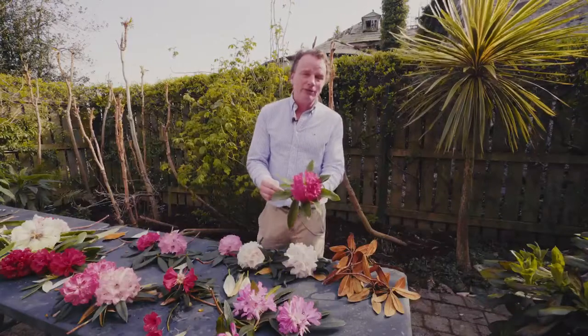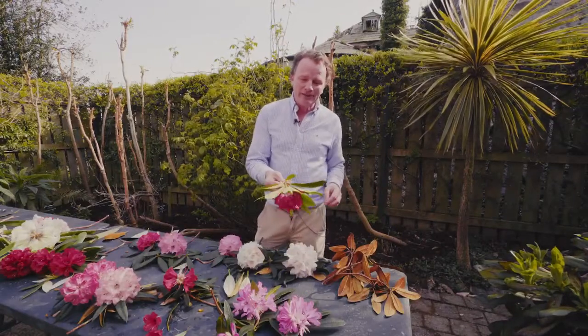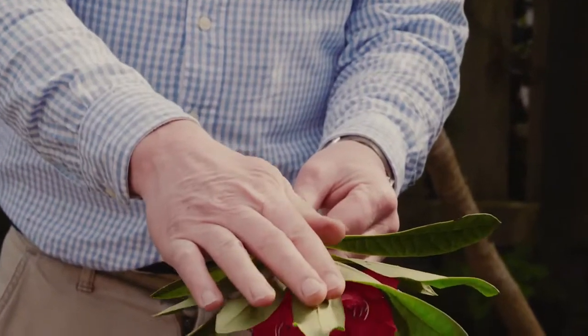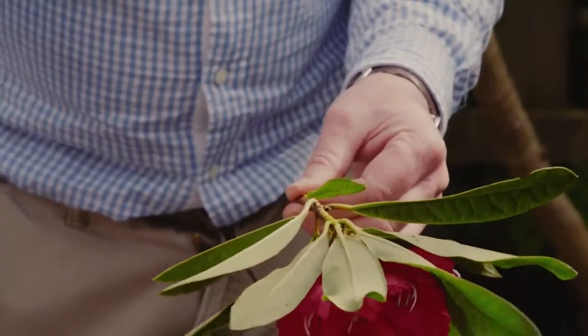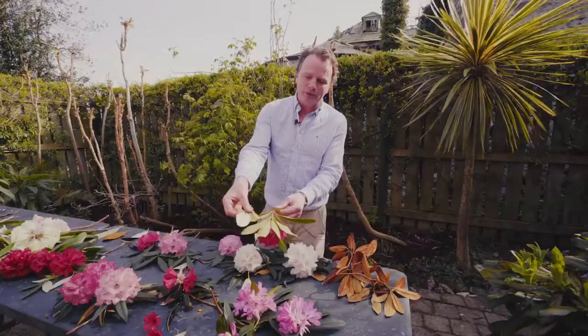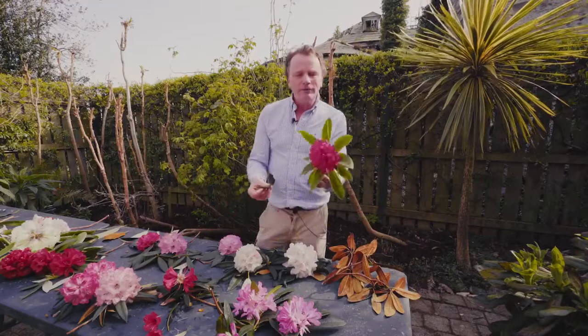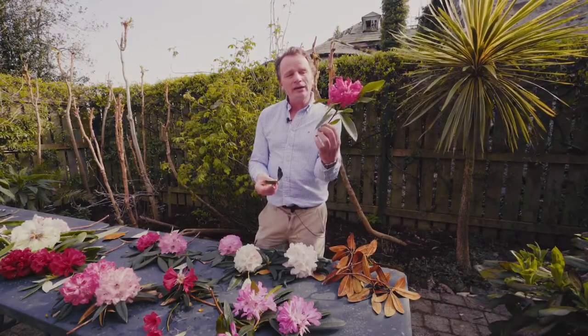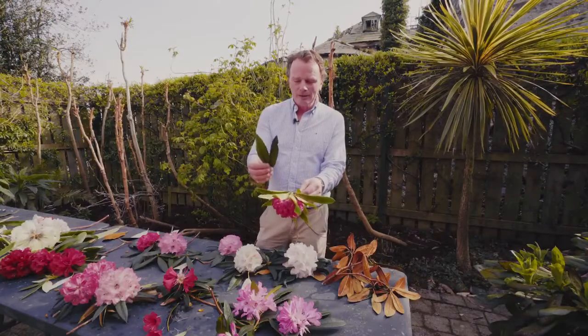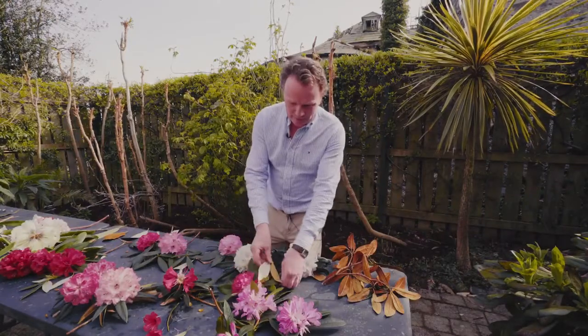So again, this is Rhododendron altaclerense, the Highclere rhododendron. Again, turn it over, really important, look on the underside of the leaf, and you can see straight away that it's just dull green. It's glaucous compared to arboreum. So very often people grow this in their gardens and they think they've got arboreum, but it's not. It's an arboreum hybrid.